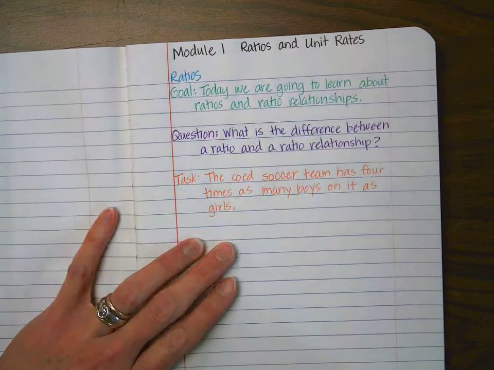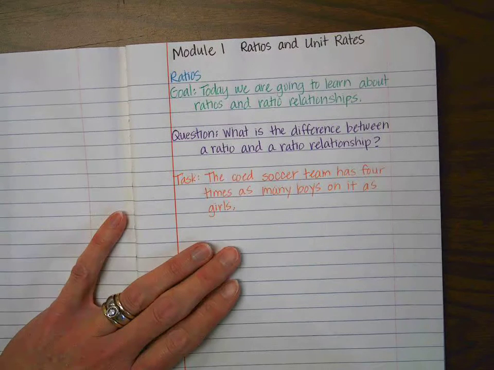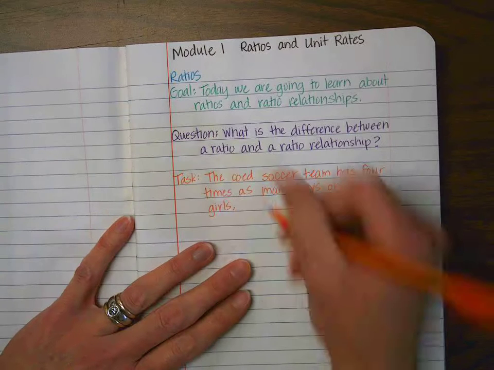Okay, so that means that there are 4 times the number of boys as there are girls.